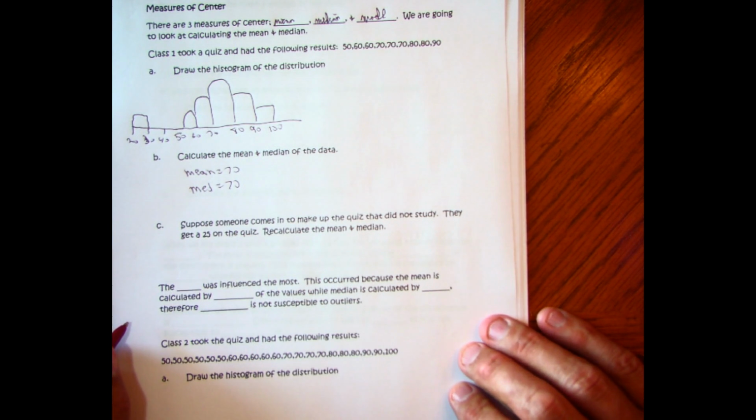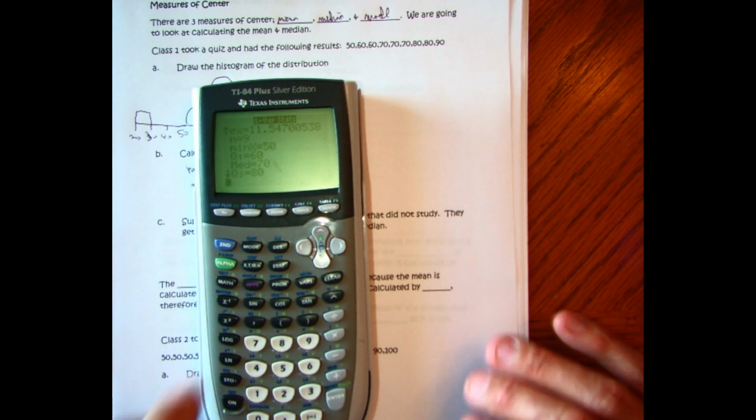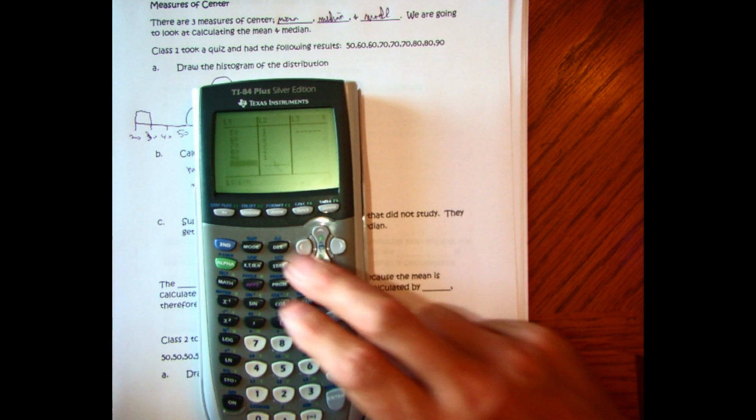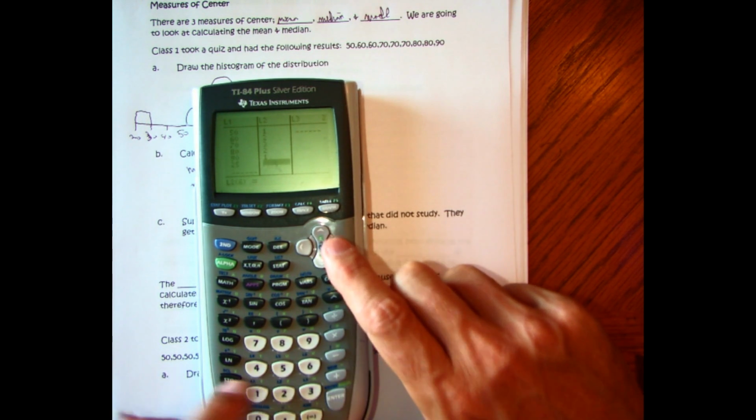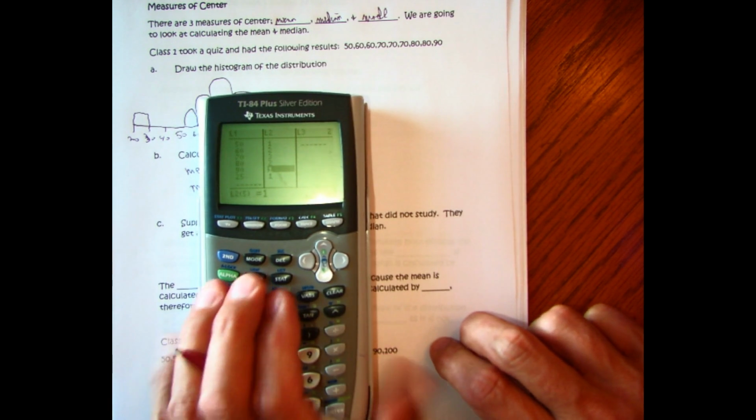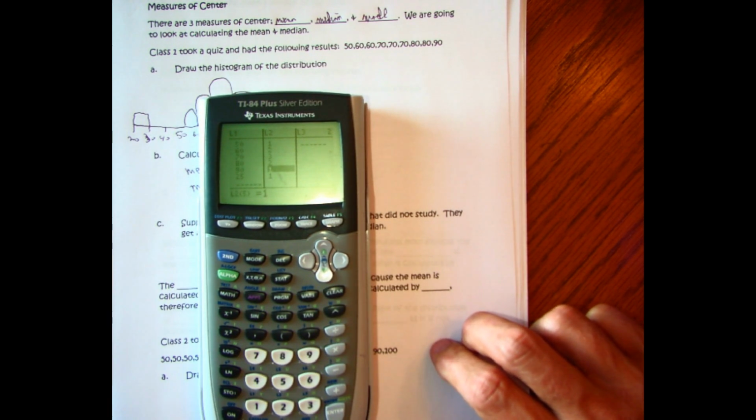We would add that in. So let's go into our list, and let's say that one person gets 25, right? Is that what it was? Yep, one person got a 25. So now we have a perfectly symmetric distribution with an outlier.